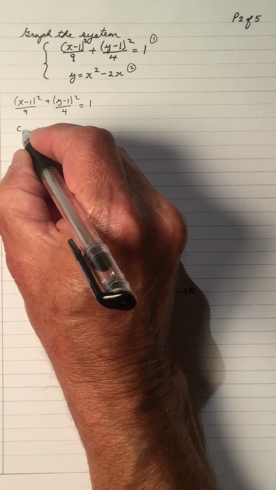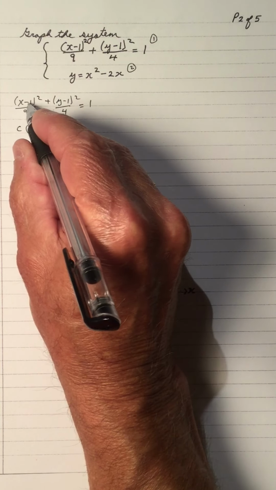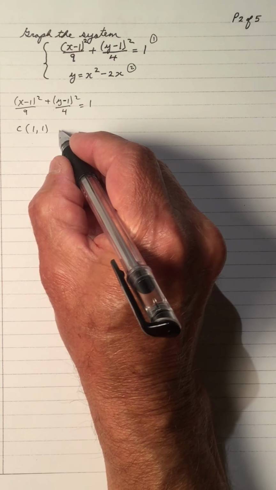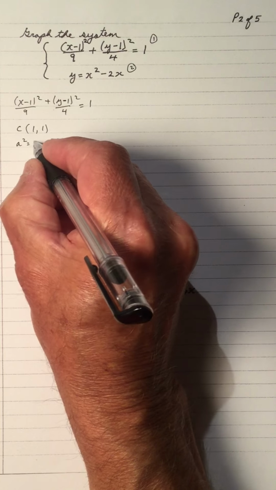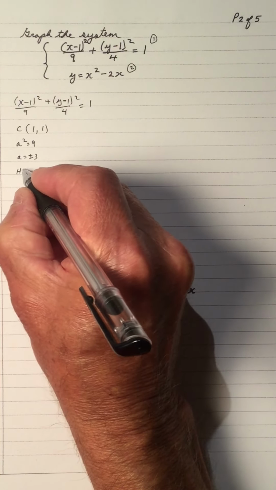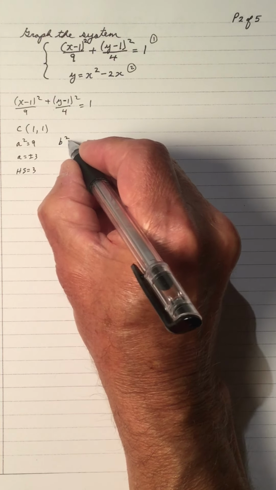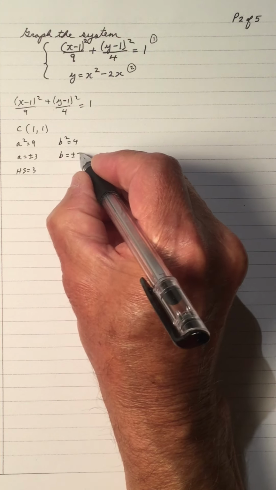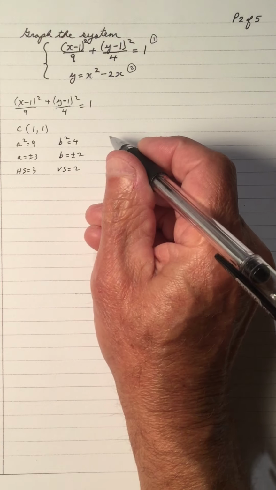So the center is (1, 1), which is the opposite of -1 for x, the opposite of -1 for y. A squared is 9, a is plus or minus 3, so the horizontal stretch is 3. And b squared equals 4, b equals plus or minus 2, so the vertical stretch is 2.